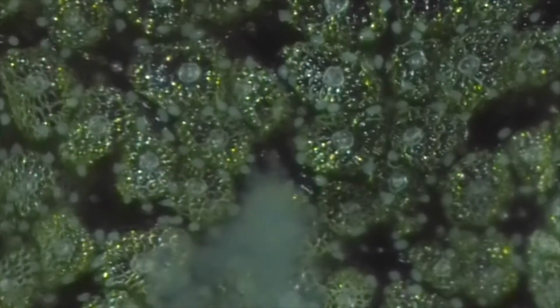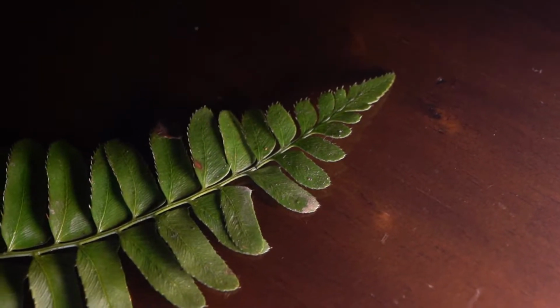We do find them in wet areas because they use sperm. They will put sperm into the moist environment, allow that sperm to swim around and fertilize an egg from another moss. Kind of interesting.